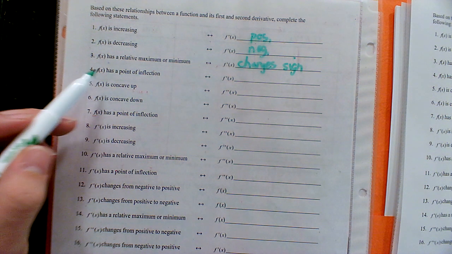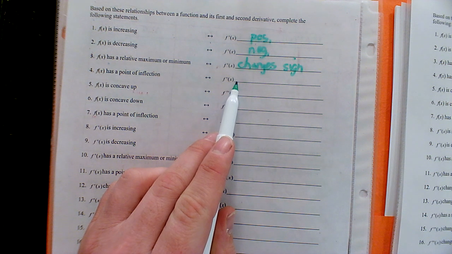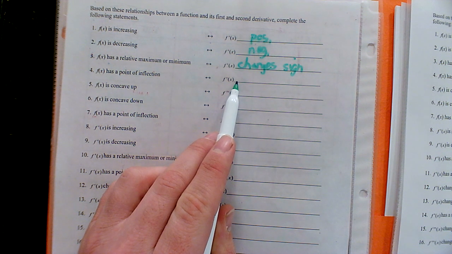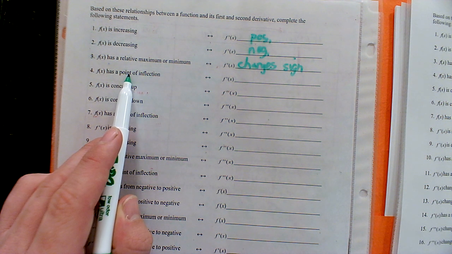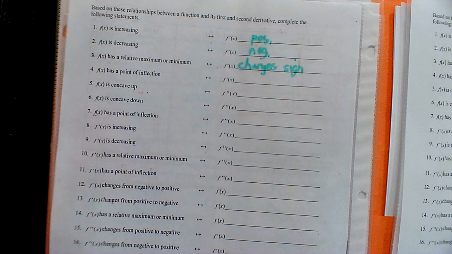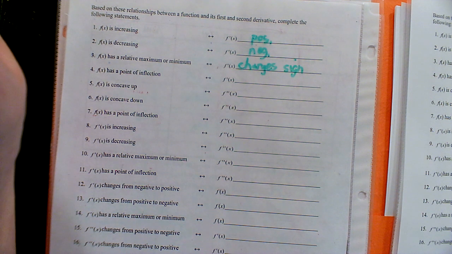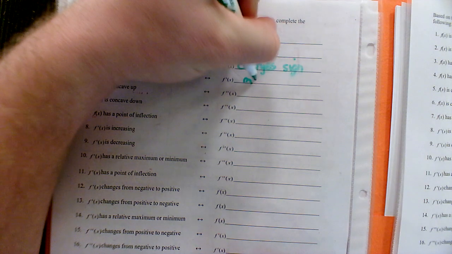All right, f of x has a point of inflection. What does that tell us about the derivative? The direction is changing. We have a point of inflection. So what does that tell us about the derivative? Max or min. Has a max or min. Very good.